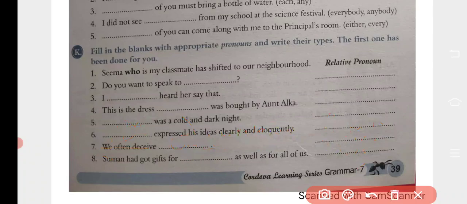Next one is, Suman has got gifts for dash as well as for all of us. So Suman has got gifts for herself. What is it? Herself. And herself is once again reflexive. Suman has got gifts for herself, because if you remove this herself, the meaning will not be clear.